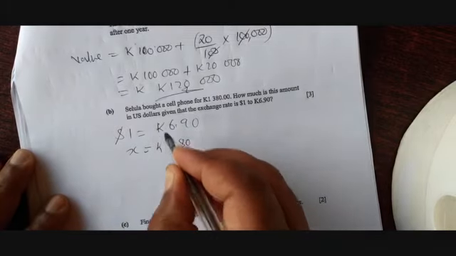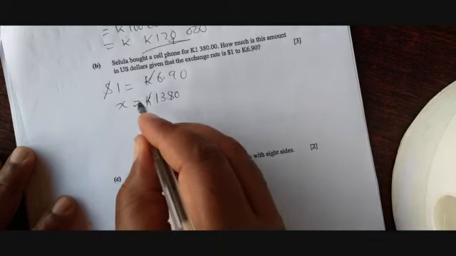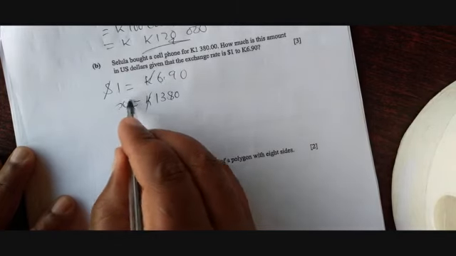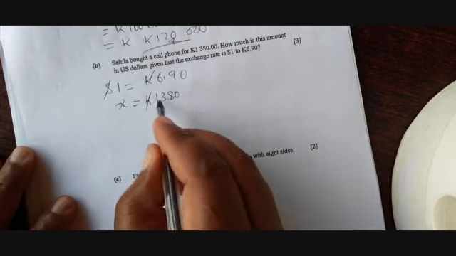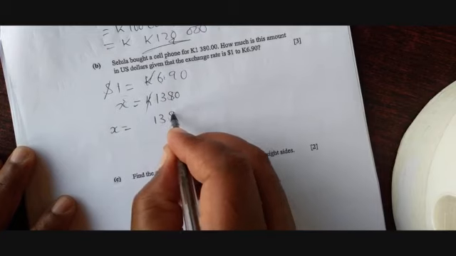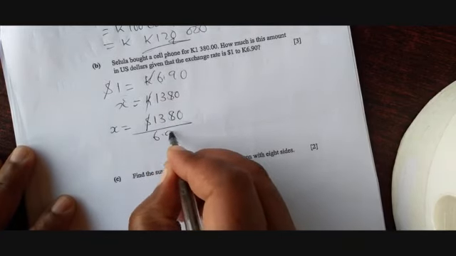The kwachas can cancel, meaning that you are going to say this times that. So to find this one, you multiply this by that, then this by that. So meaning that your x will be equal to 1380, which is in dollars, divided by 690.